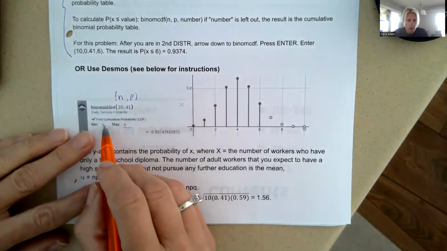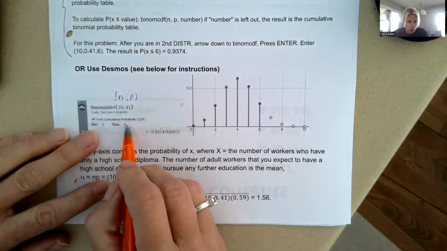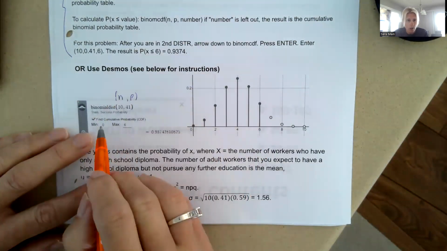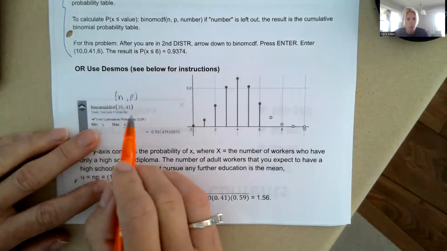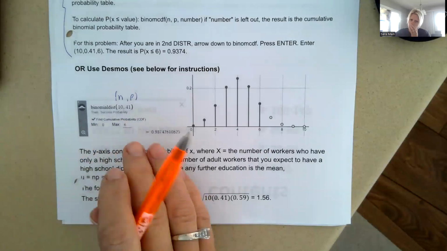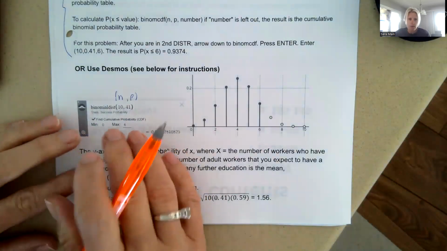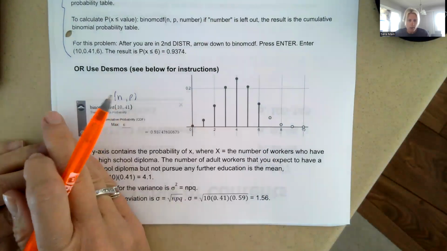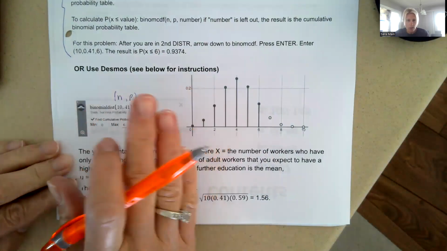And then you're going to give the minimum up through what you want to have. Or if you want to do a greater than cumulative, you can also do that as your minimum up through the maximum. So that's the cool thing about Desmos: it does the less than cumulative or the greater than cumulative very easily.